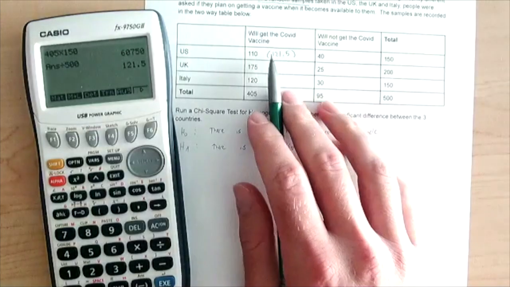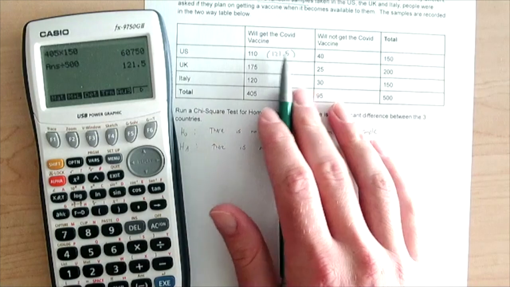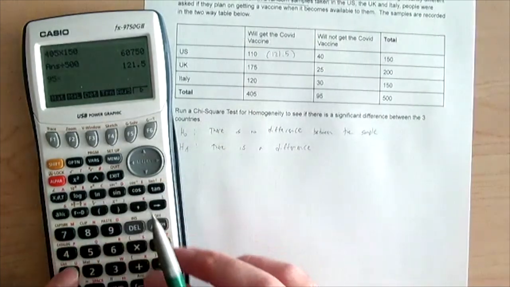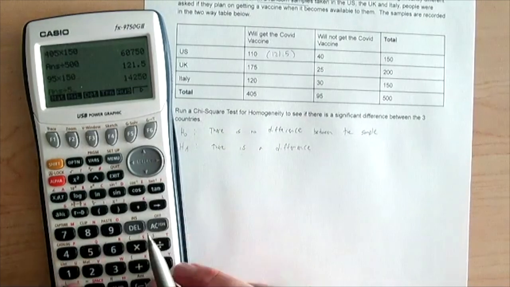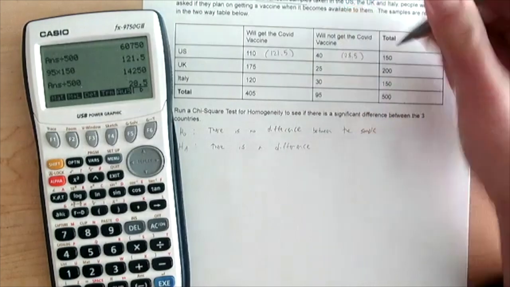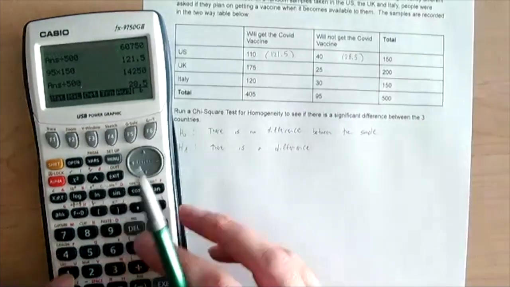But basically, if all of these are equal to each other, we would expect 121 people in the US to get the COVID vaccine, and then 28.5 would not. So more than expected are not going to get the COVID vaccine in the US.